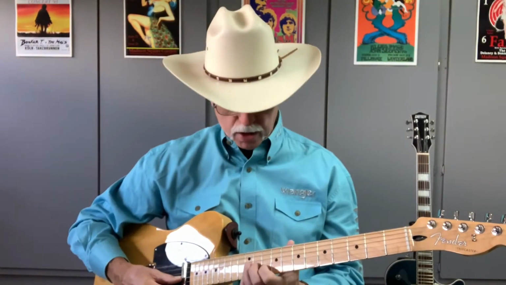So we're going to learn some down in the first area, like an intro and the first lead or close to it down here. Then we're going to come up here to the A bar chord, and we're going to learn a cool country lick from there. And then we're going to come back up to the A on the 10th fret and learn another great country lick up here. So stand by.